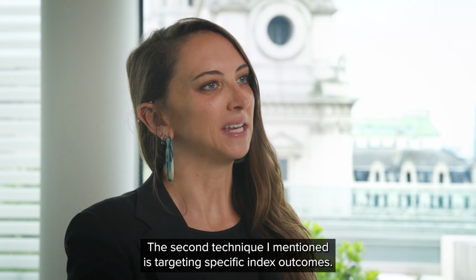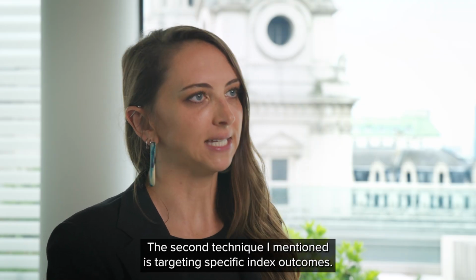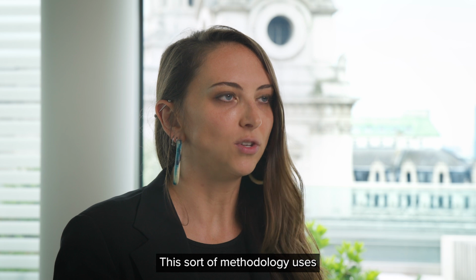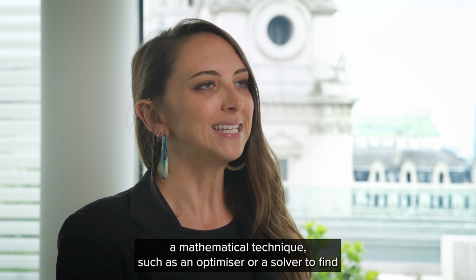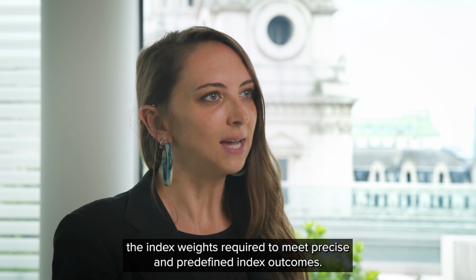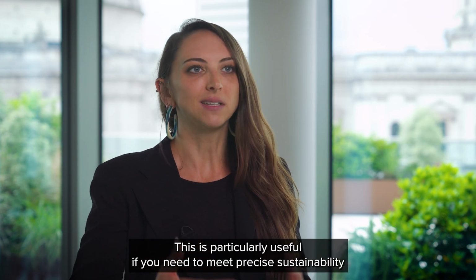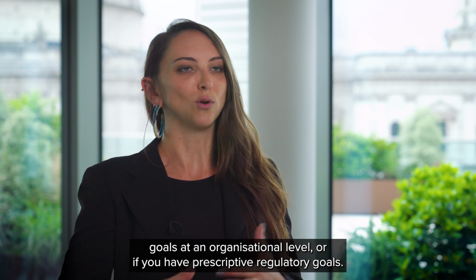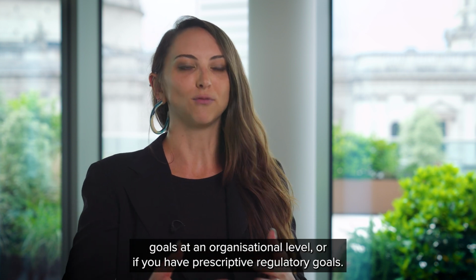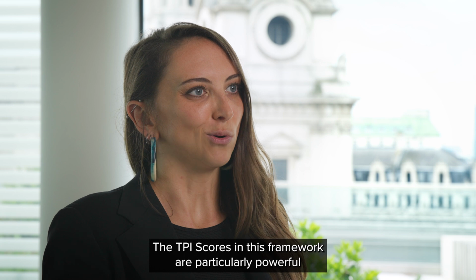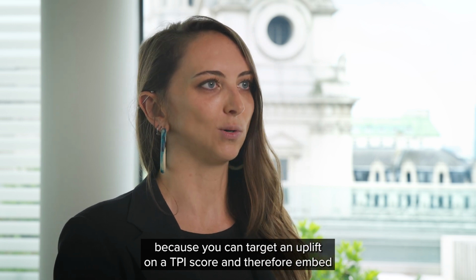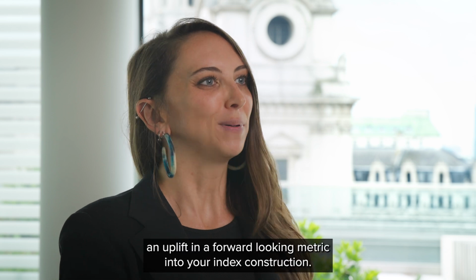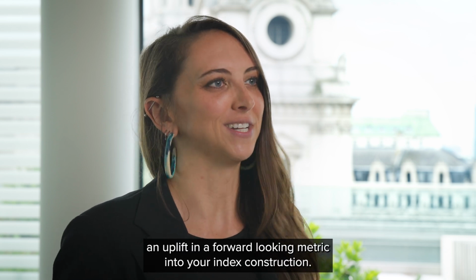The second technique I mentioned is targeting specific index outcomes. This sort of methodology uses a mathematical technique such as an optimizer or a solver to find the index weights required to meet precise and predefined index outcomes. This is particularly useful if you need to meet precise sustainability goals at an organizational level, or if you have prescriptive regulatory goals. The TPI scores in this framework are particularly powerful because you can target an uplift on a TPI score and therefore embed an uplift in a forward-looking metric into your index construction.